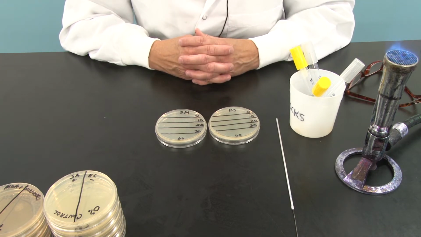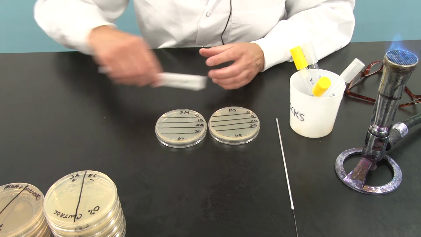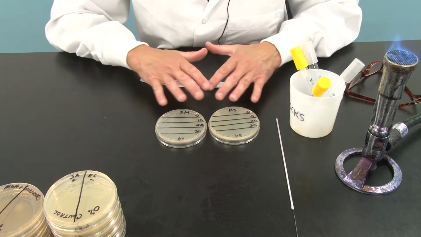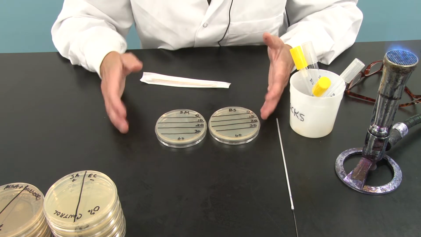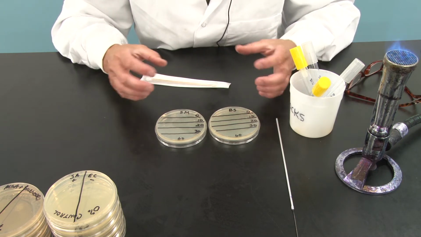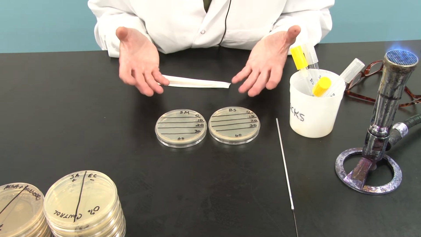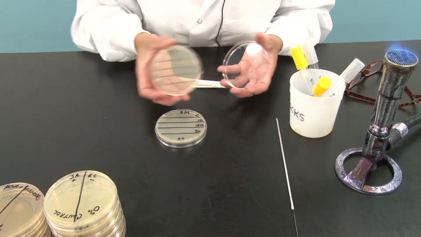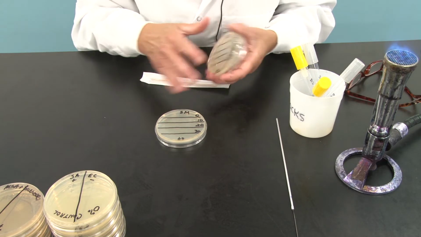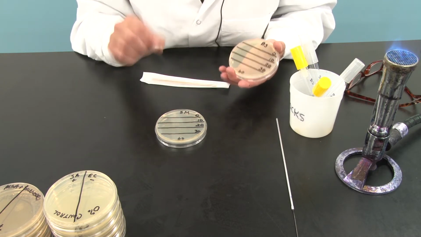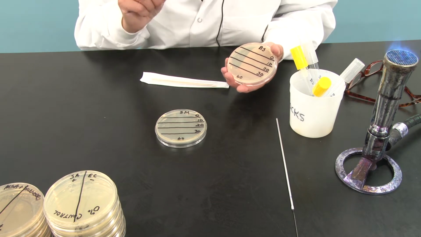Now, we need to create something called a lawn of bacteria. A lawn of bacteria is just a thick matted growth across the entire plate where colonies are actually not differentiated. They're not isolated or separated. There are so many bacterial cells we're going to lay down on the surface of this agar that they grow into each other and no clear colonies will be visible. That's a mat or a lawn of bacteria.